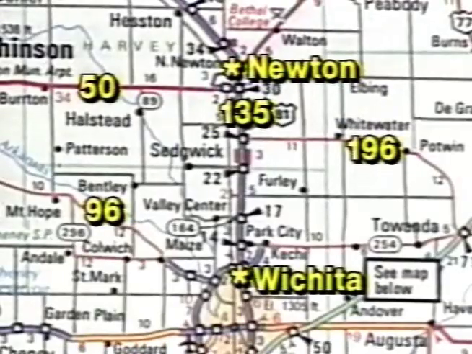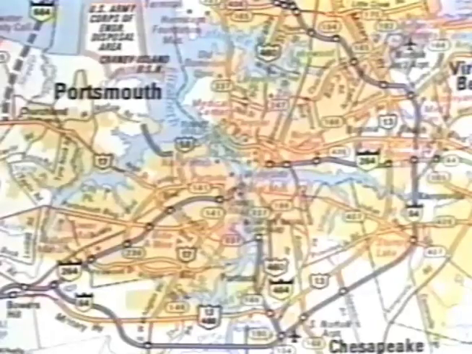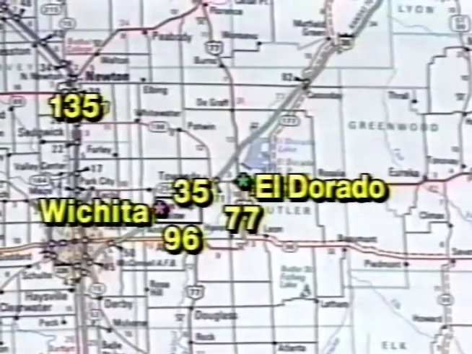If you're driving in Kansas from Wichita to Newton, what number highway would you take? Your fastest route would be 135 from Wichita to Newton. Using a road map, you can see different ways of going from place to place. For example, what are the two ways of going from Wichita to El Dorado in Kansas?